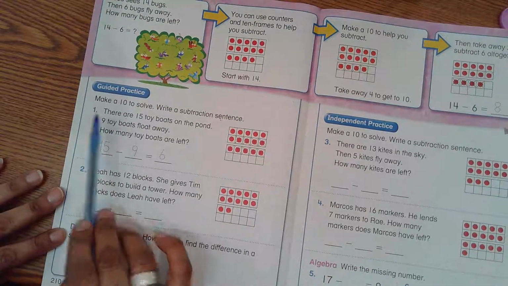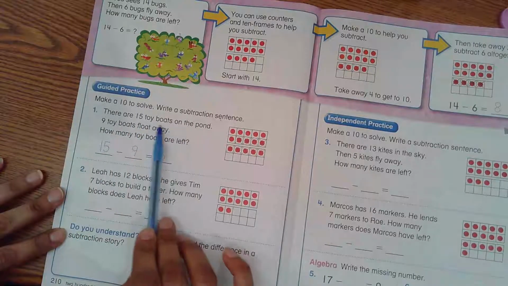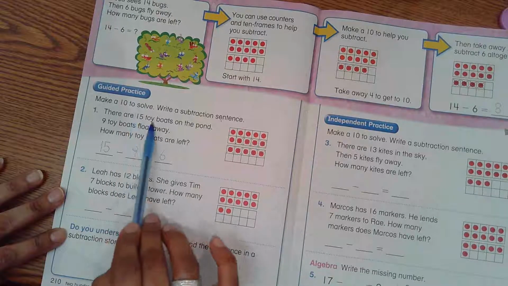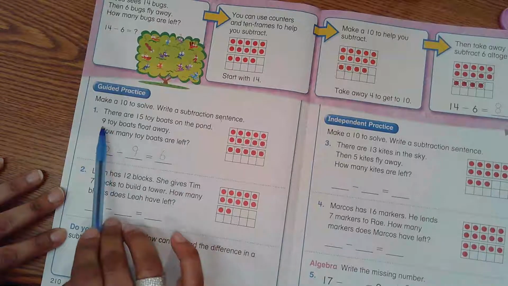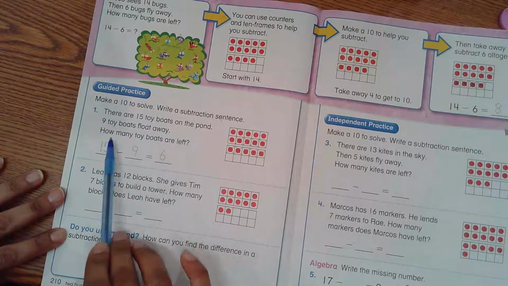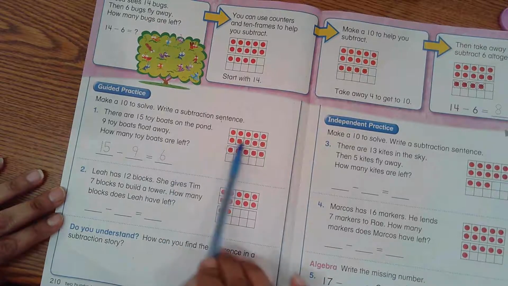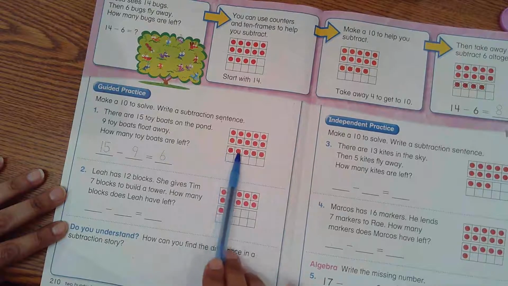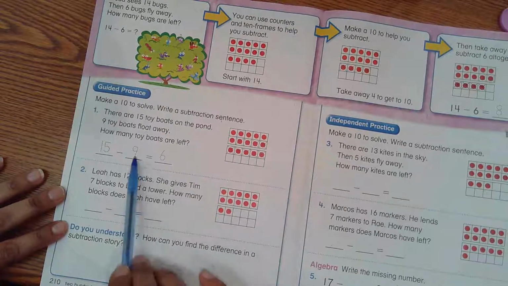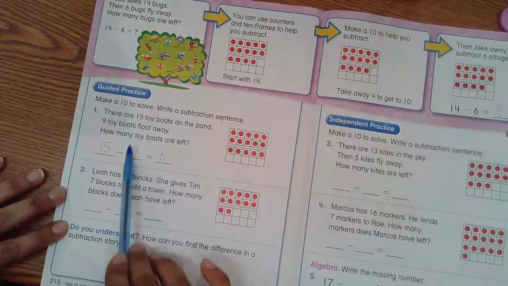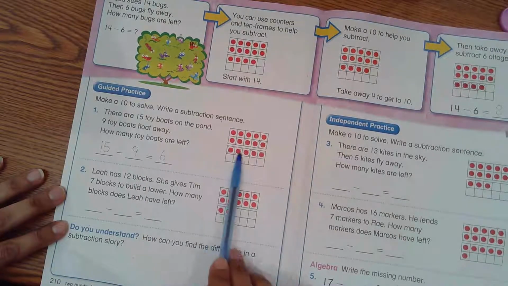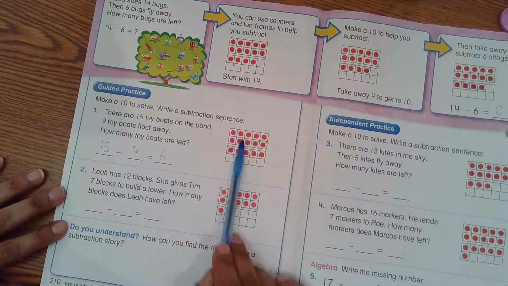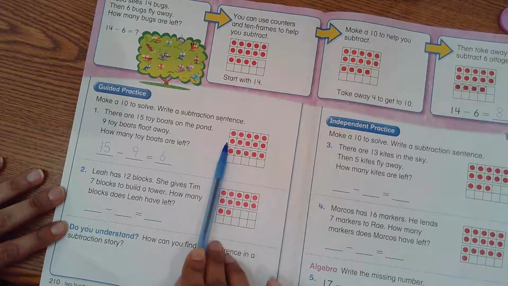So number one, there are 15 toy boats on the pond. 9 toy boats float away. So total 15 toy boats on the pond. 9 toy boats float away. How many toy boats are left? So 15, take away 9. First step, you make 10. So you put the 5 on a side, and then the whole number that you need to subtract is 9. So now you took 5. How many number left from the 9? 1, 2, 3, 4. So you x 4 more, and then count how much left for you.